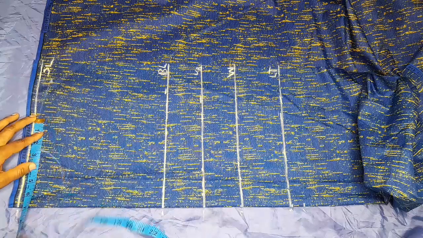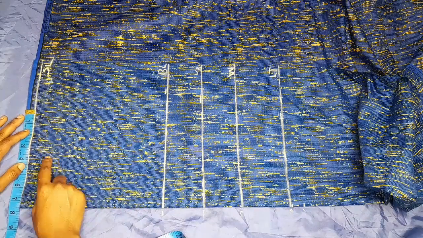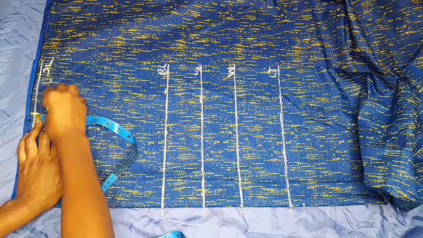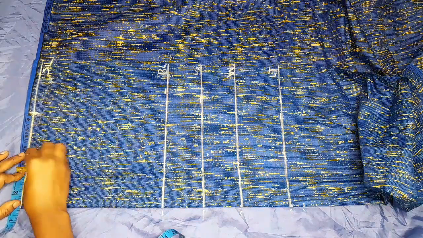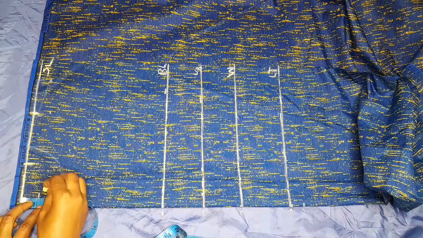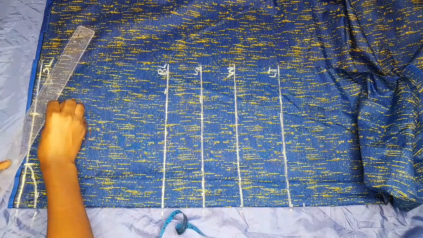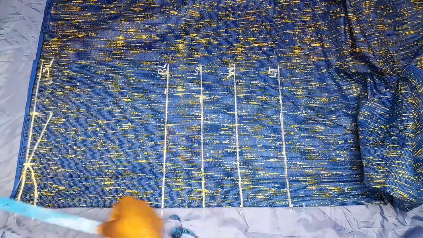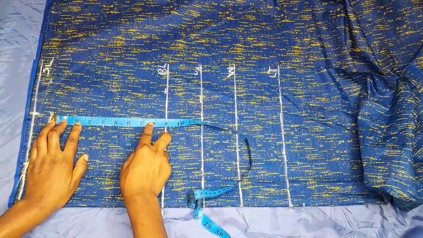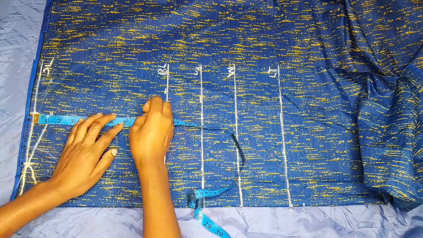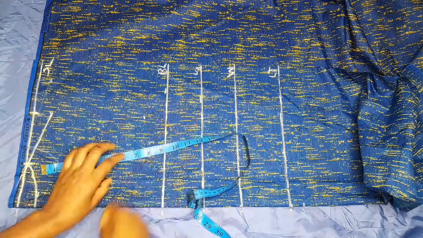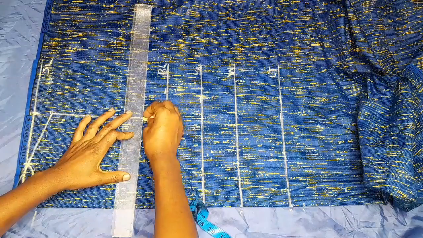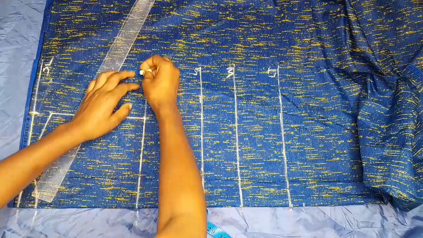So let's continue. I measure my shoulder measurement, which is 14 divided by 2, which is 7, and then I go in 4 for the neckline. Then I'm about to measure my armhole, which is 7. My armhole is 7. So, and this line is going to be my chest line.